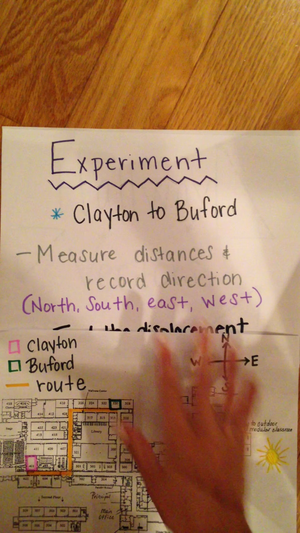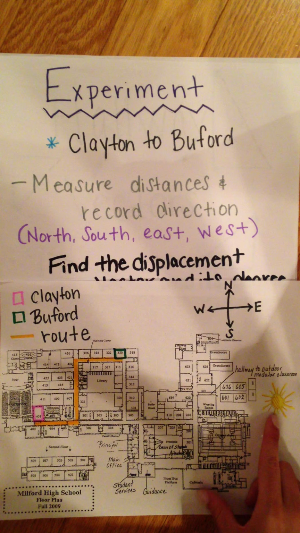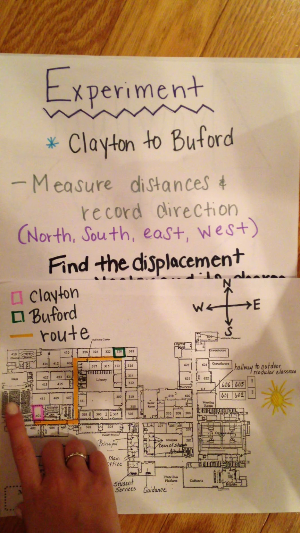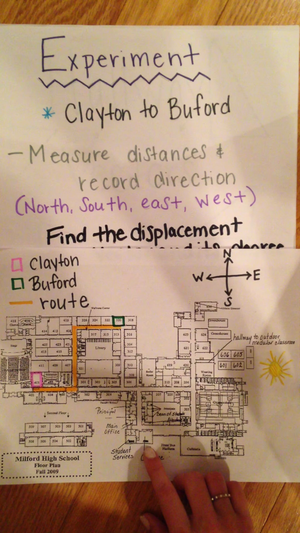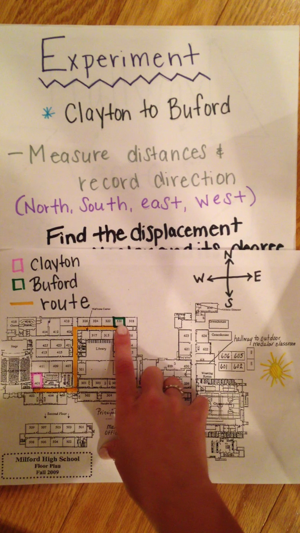So here is the route that we took, and over here is where the sun rises, so that would be the east by the gym, and that means that over here by the auditorium is going to be the west, and that means that down here by the guidance would be the south, and up here by Mr. Buford's room, where we're actually trying to go, would be the north.